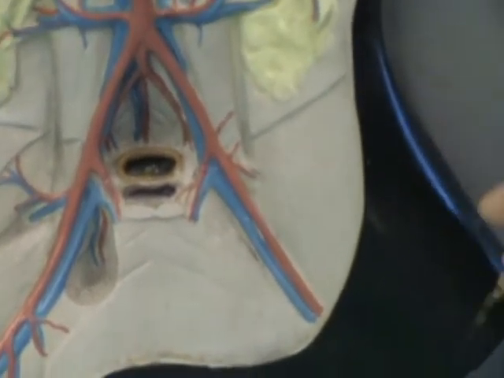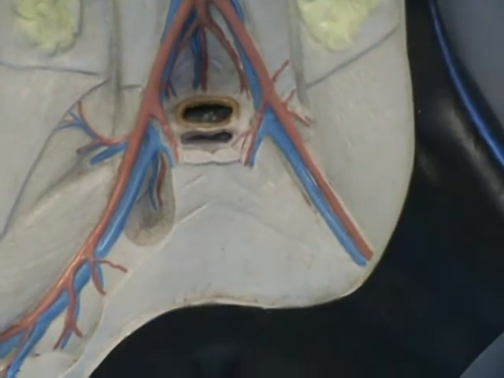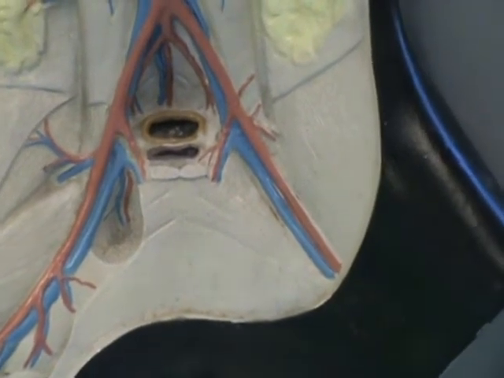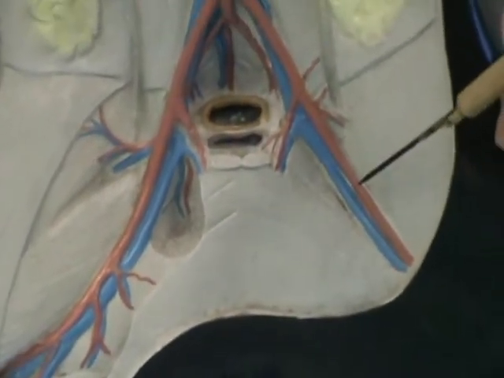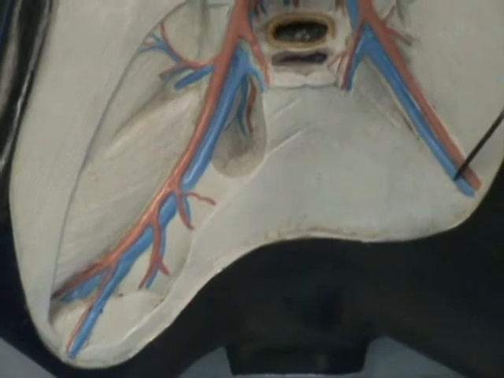All right, the femoral vein is important. Hold on one second. The femoral vein is very important to note. Hang on, sorry, we got a lot of stuff going on in the lab. The femoral vein is right there, and it drains the deep structure of the thigh.